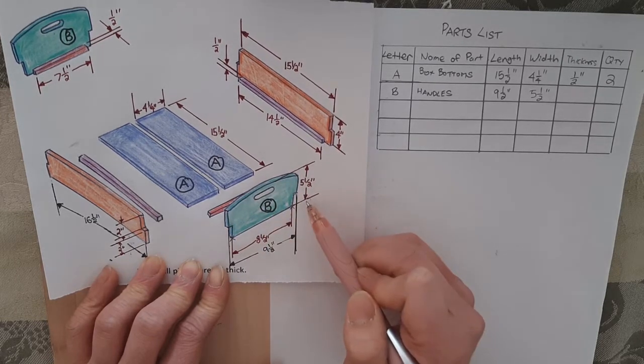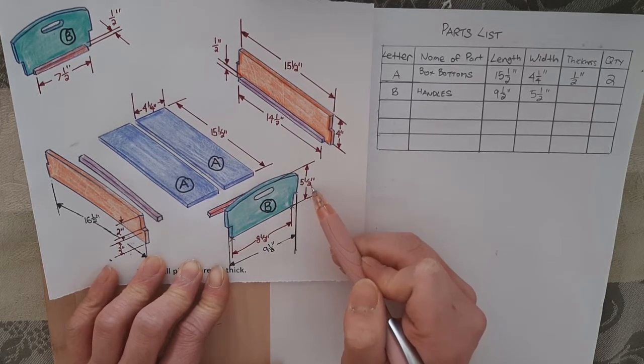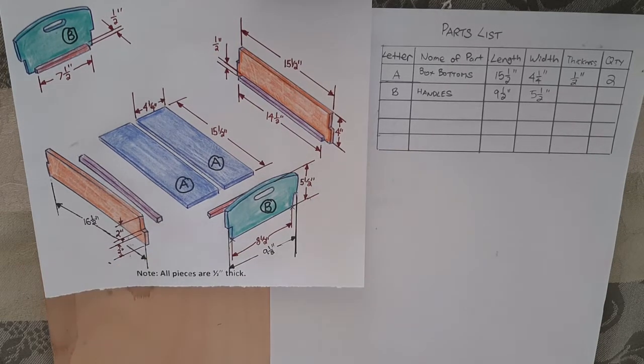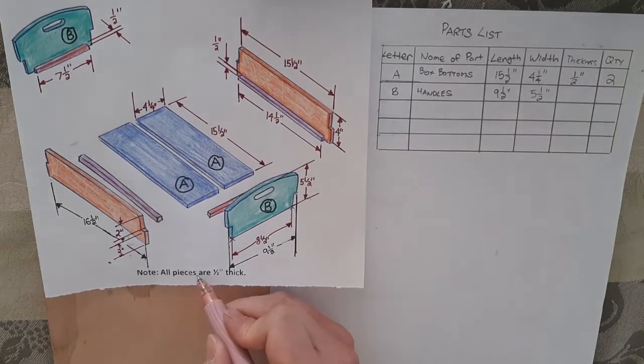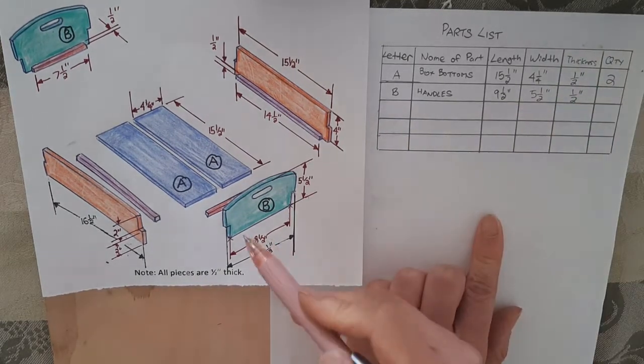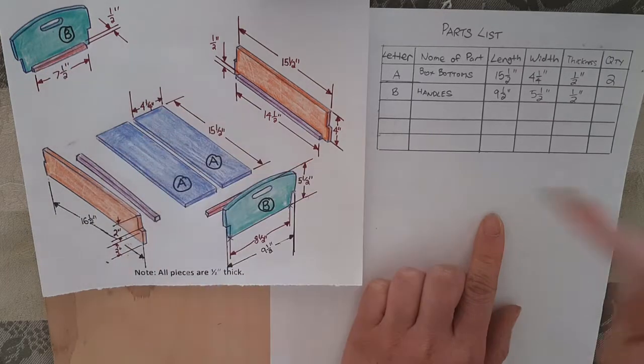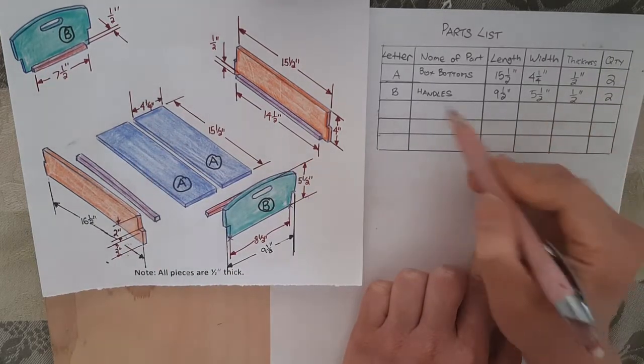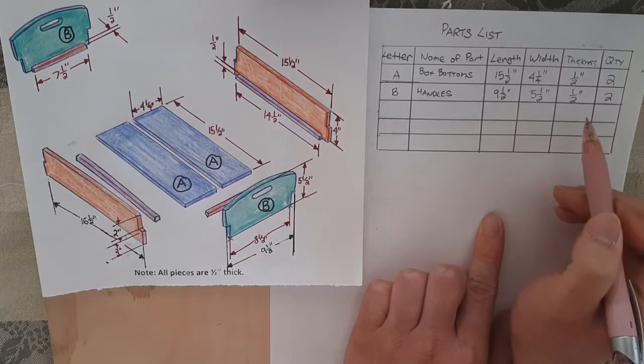But regardless, we would still need a piece that's at least 5.5 inches wide. And finally, our thickness. All pieces are 1/2 inch thick. And there are 2 pieces. 1, 2. We need to make 2 handles at this particular size.